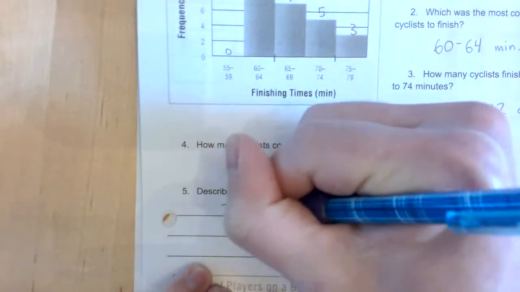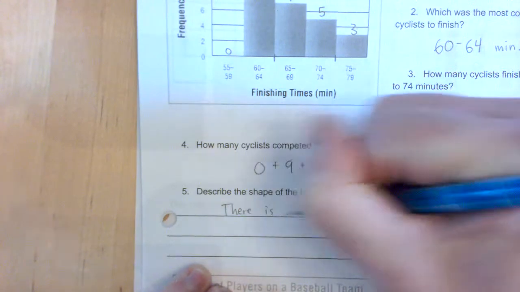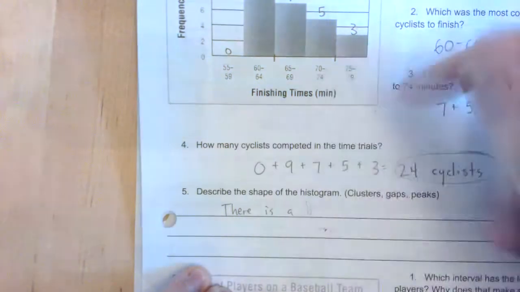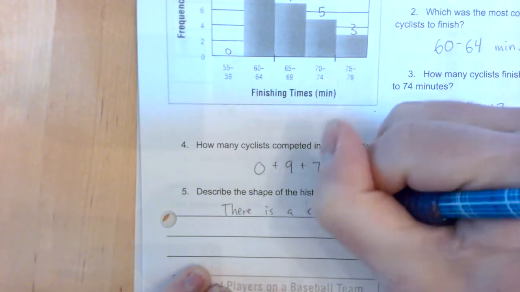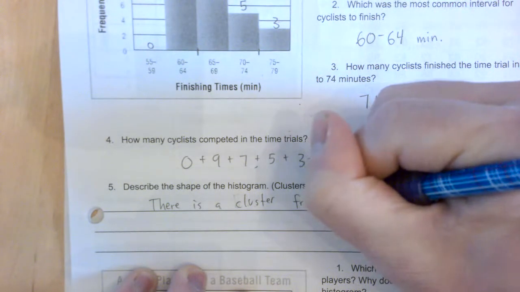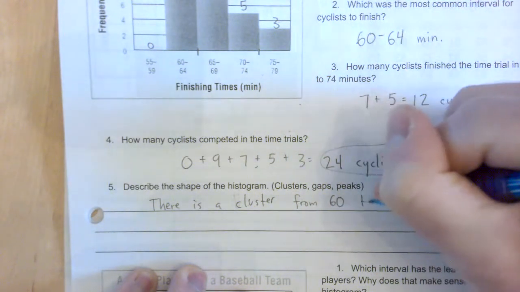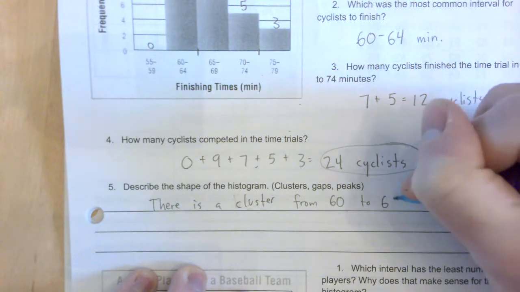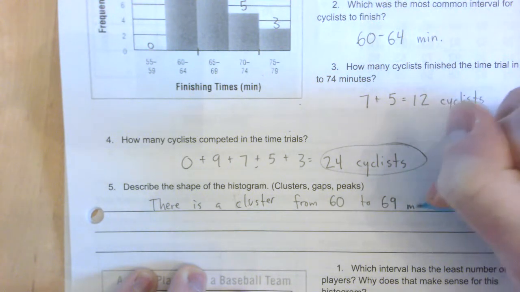So we'll say there is a cluster from 60 to 69 minutes.